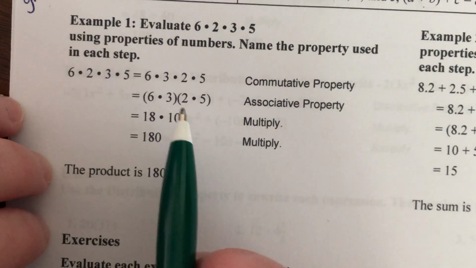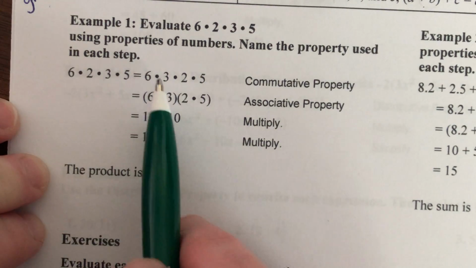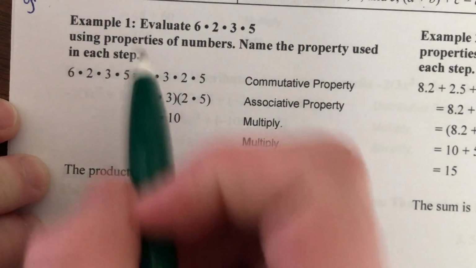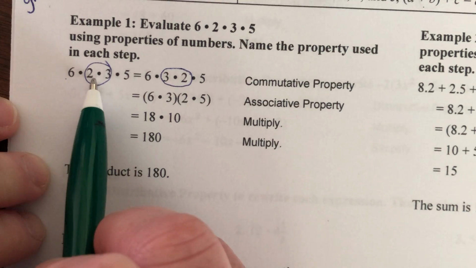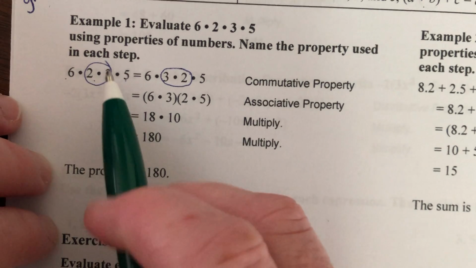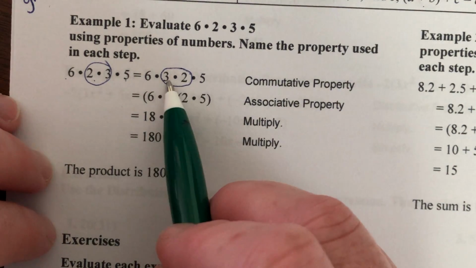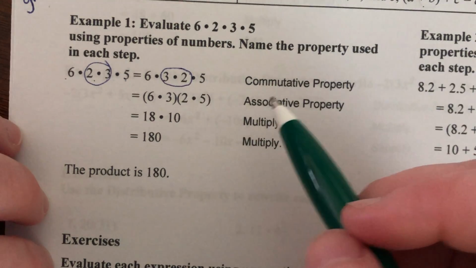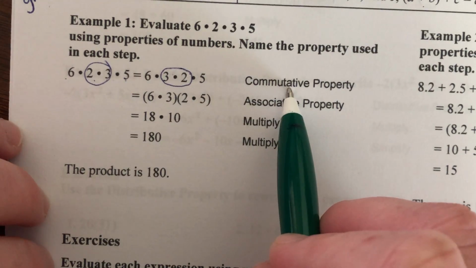And here's an example. We have this whole big thing, 6, 2, 3, 5, 6, 3, 2, 5. Oh, sorry, they're not in the same order. We moved these two. We switched them, but it doesn't matter because they're still equal. 6 times 2 is 12. 12 times 3 is 36. 36 times 5 is 180, I believe. And here, 6 times 3 is 18. 18 times 2 is 36. 36 times 5, again, is 180. Doesn't matter what order we move them in. They're still going to equal the same thing. So that's the commutative property.